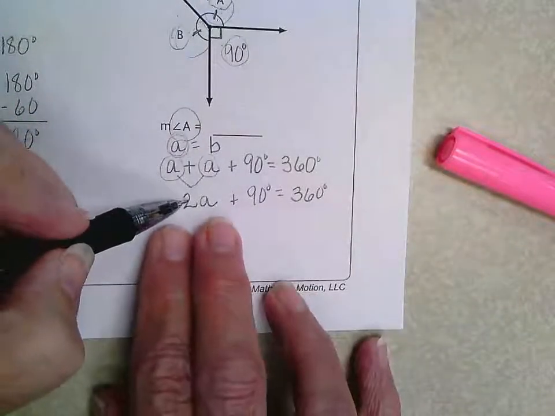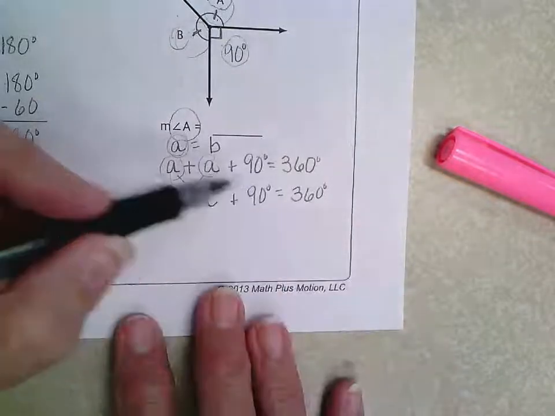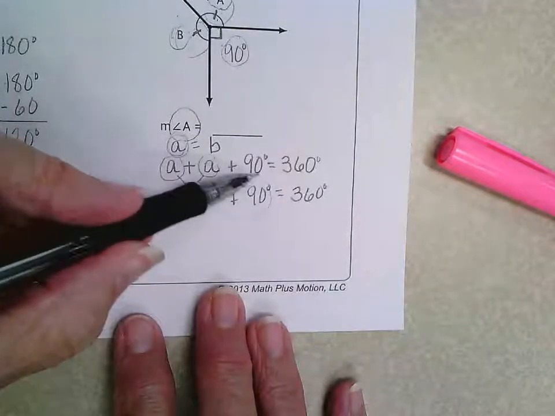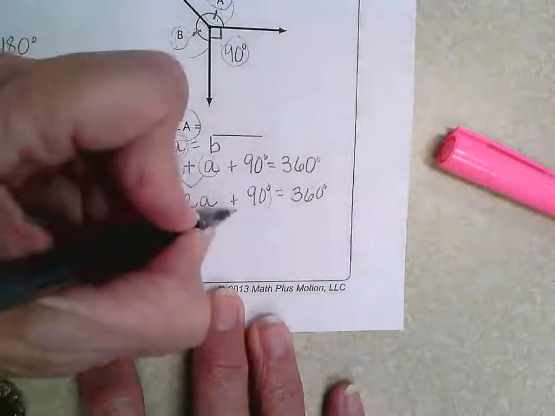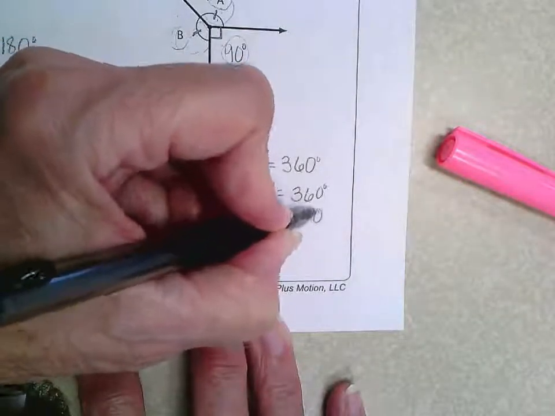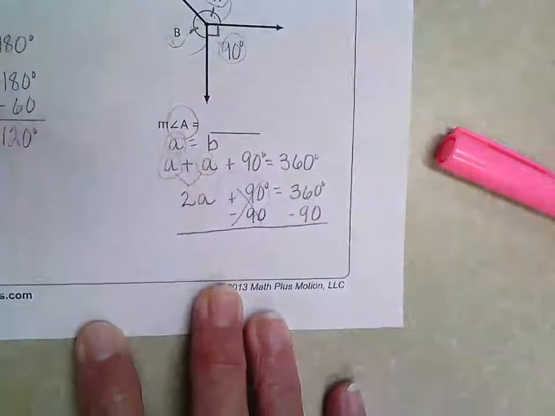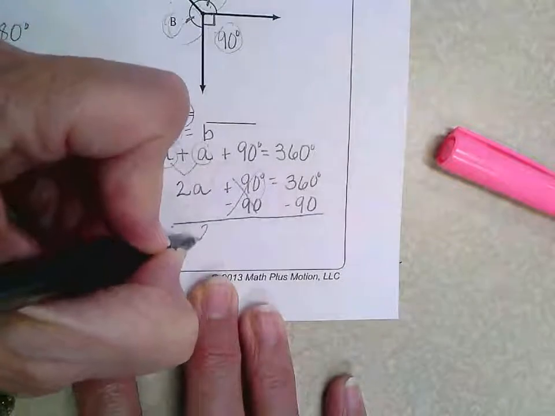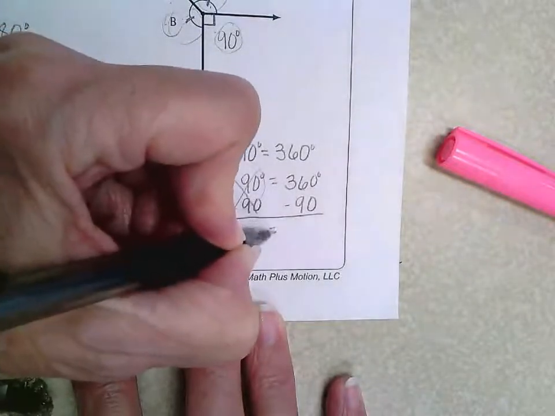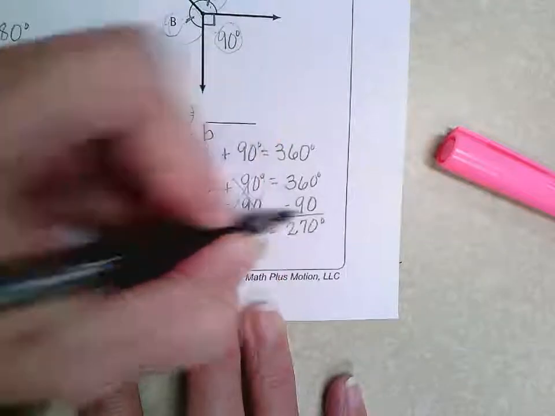Now, I have variables on this side with numbers, but only numbers over here, so I want to not have these numbers here. I'm going to subtract 90 from each side, and when I do that, these are going to zero out. I'm going to be left with 2A equals 270 degrees.